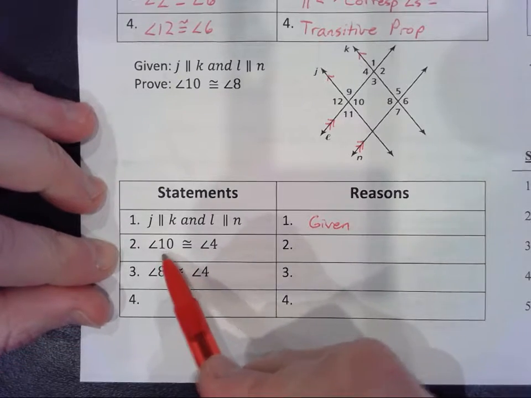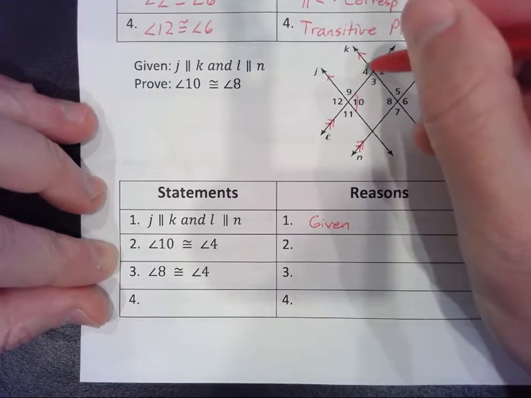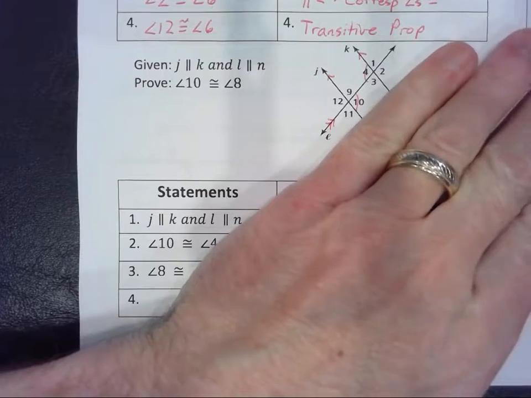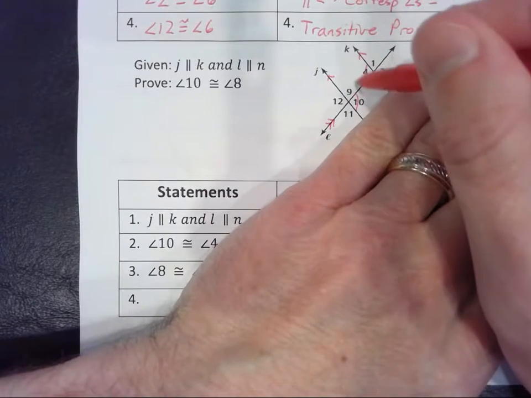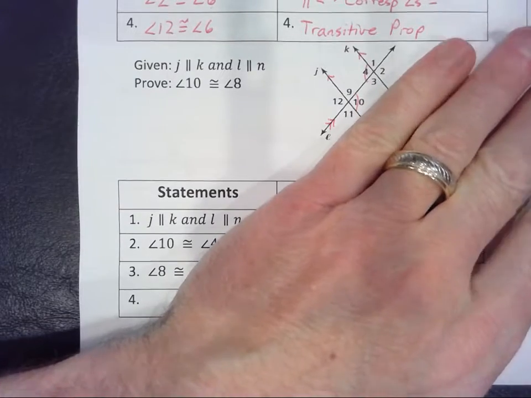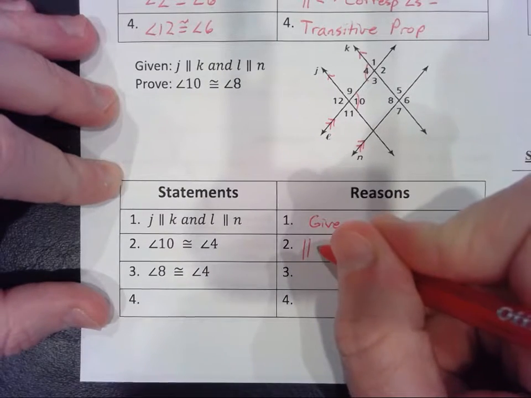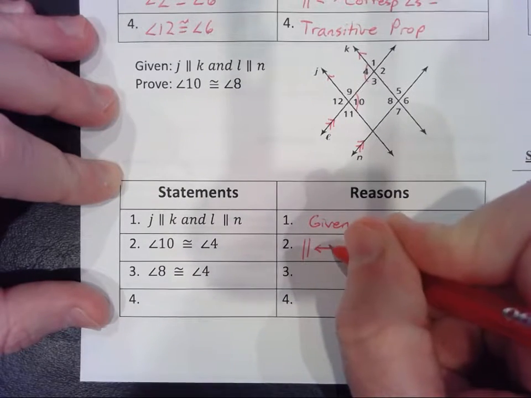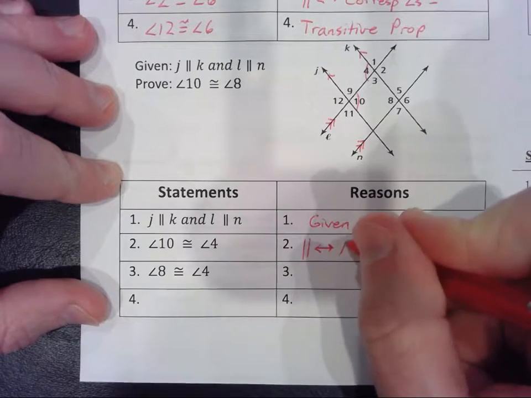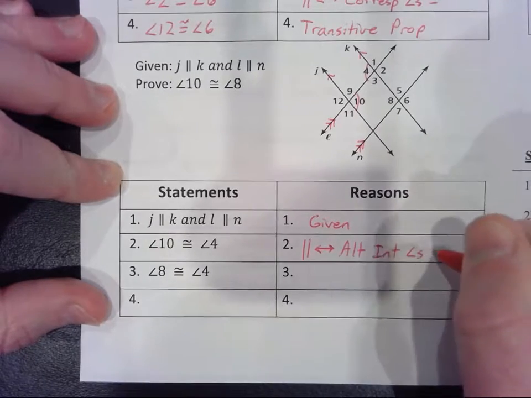Angle 10 is congruent to angle 4, and I see angle 10 and angle 4, those are not using line N, they're on alternate sides of the transversal, but on the interior of lines J and K. So those two angles are congruent, when lines are parallel, that happens if and only if the alternate interior angles are congruent.